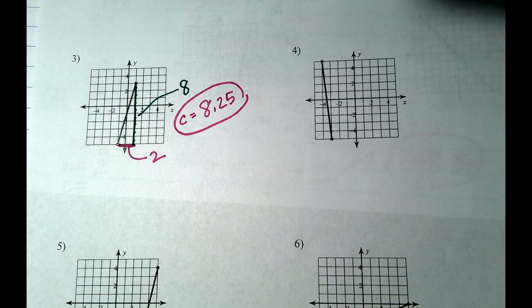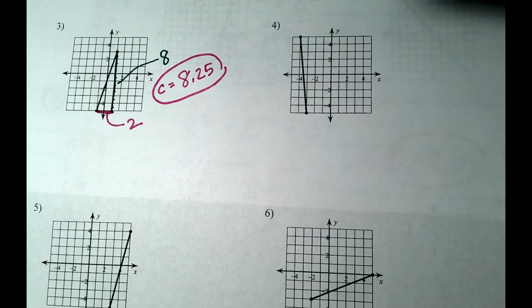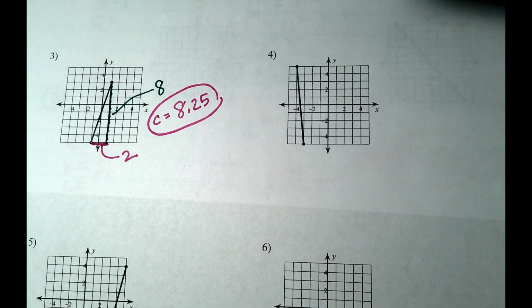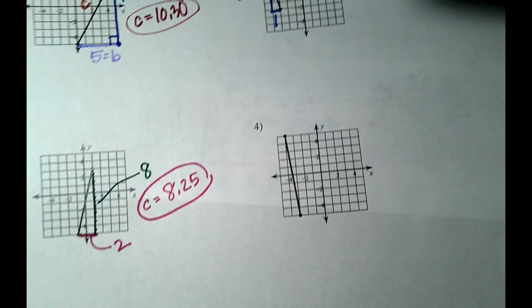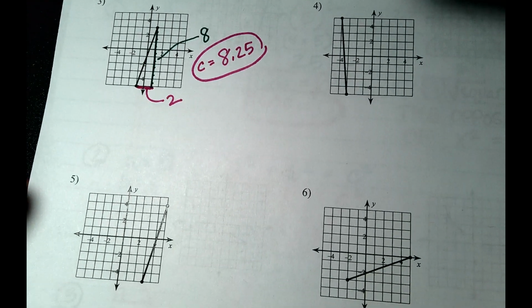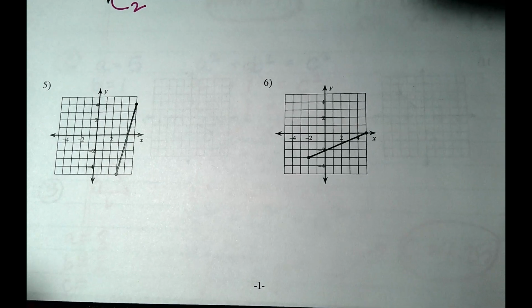We've gone through 3 together. Does anybody want us to go through another one before I let you try some on your own? One more? Okay, one more. Are there any that stand out that you would like me to run through over others? I mean, number 4 looks a little tricky, but number 6? Yeah, let's look at number 6.